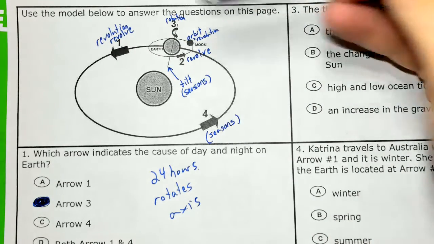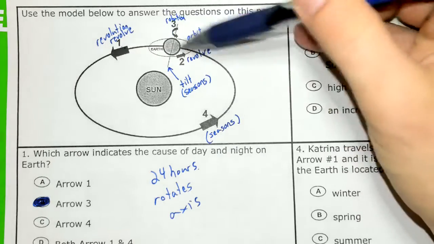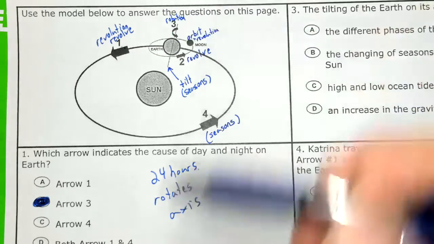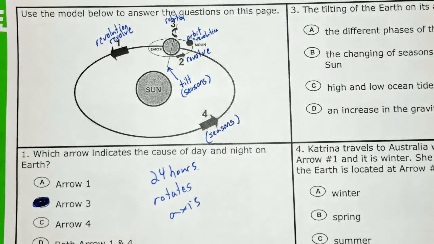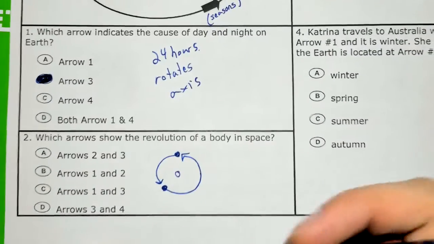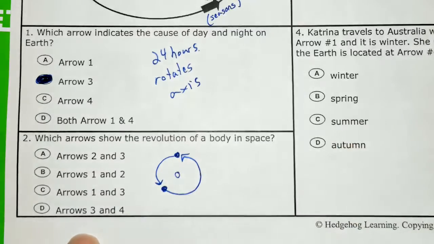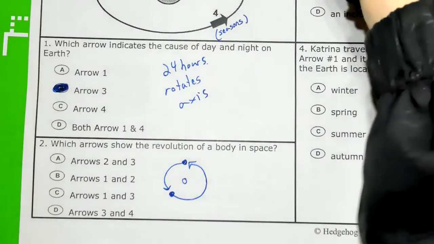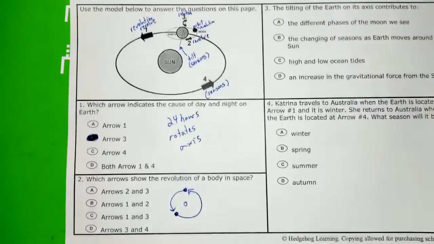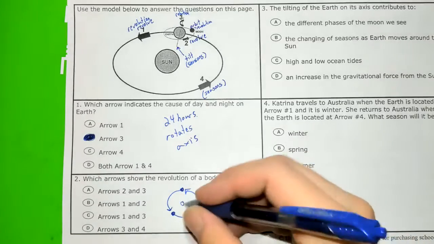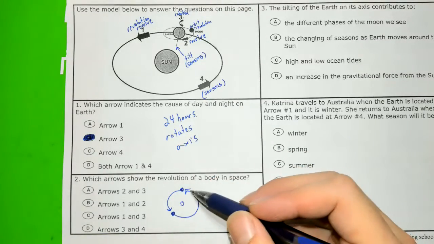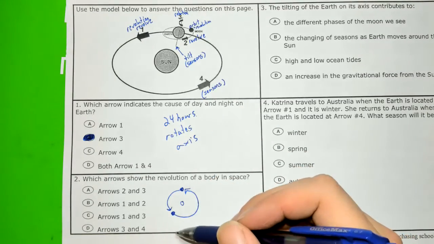Nope. It could be 1 and 2, right? Because the moon revolves around our planet. Let's see if that's an option down here. Nope. I apologize, guys. Move this up here. So we're just trying to figure out which arrow shows revolution of a body in space, okay? I'm going to zoom out so we can see our stimuli and the question a little bit. And I just drew a little revolution example here, right? Revolves means you go around something, circle around something.